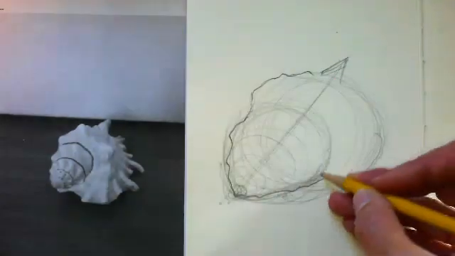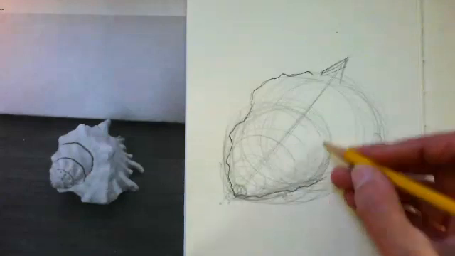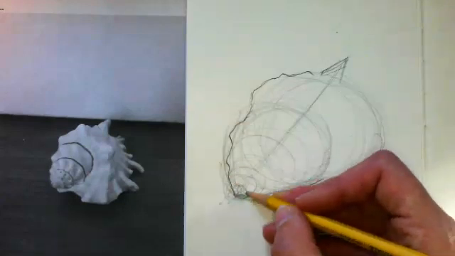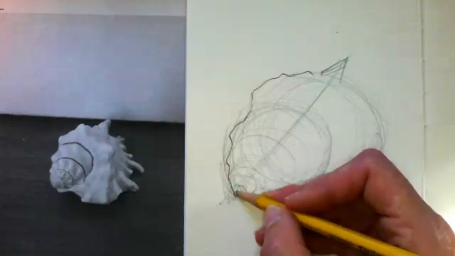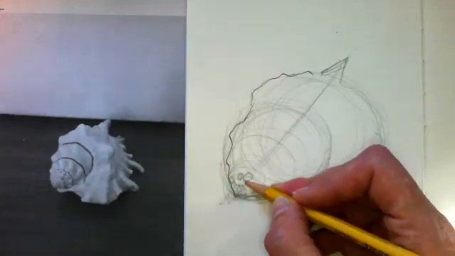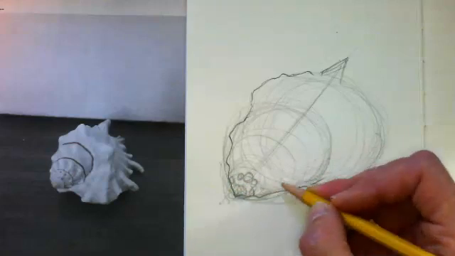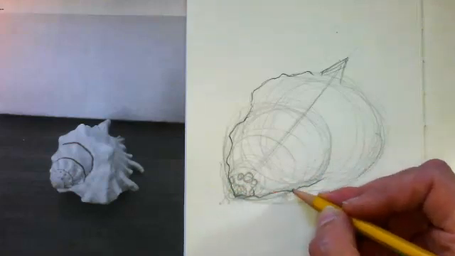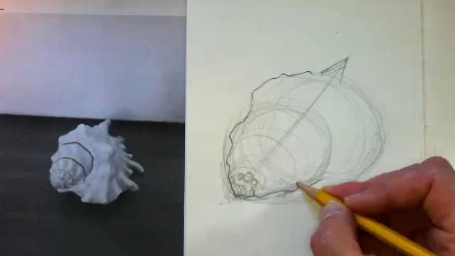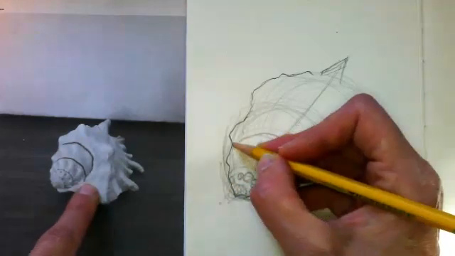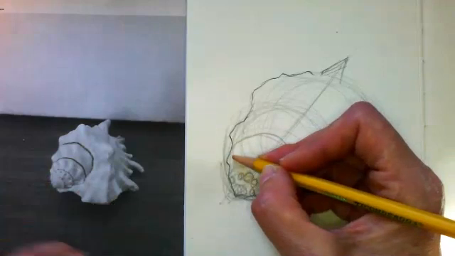Not worried about those dark lines here, but it is kind of helping me see the form, isn't it? This is this, and then this is the line that all of these things are going to line up on.